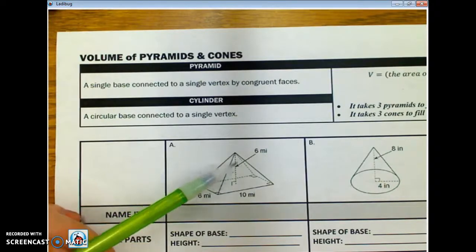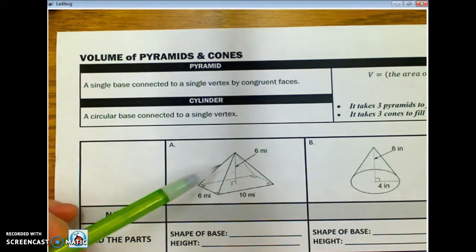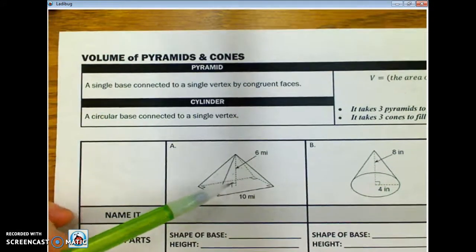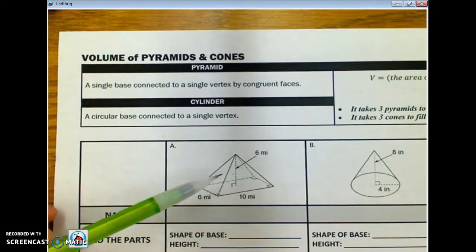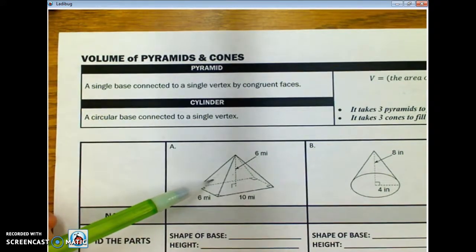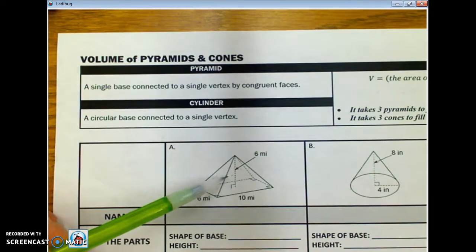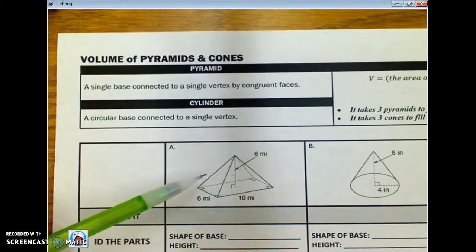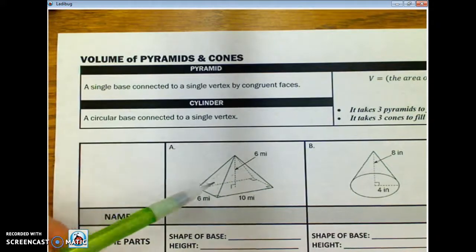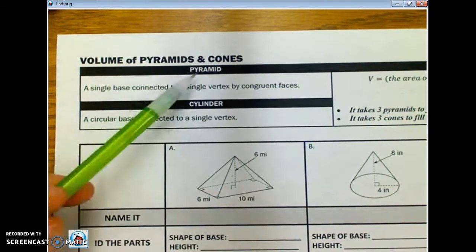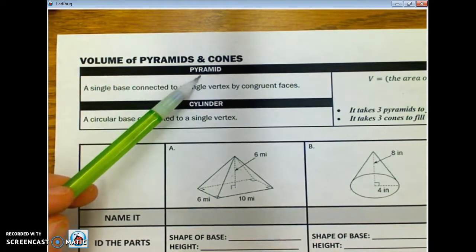Notice all the sides are triangles, whereas in a prism, all the sides were rectangles. So that's a big clue. If we see more than 2 triangles, that means we're dealing with a pyramid. Whereas if it was just 2 triangles, that might be like a triangular prism. So you want to look for the faces. How many triangles are there versus how many rectangles are there? And that will help you differentiate between pyramid and prism.